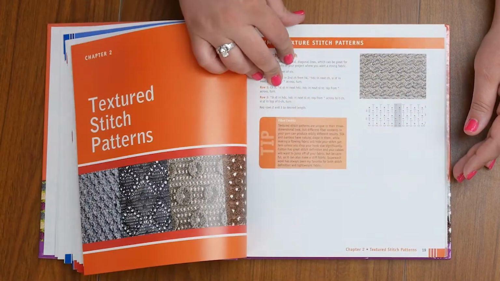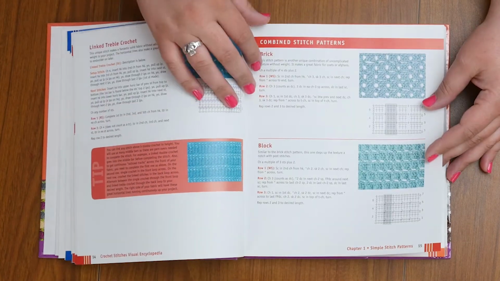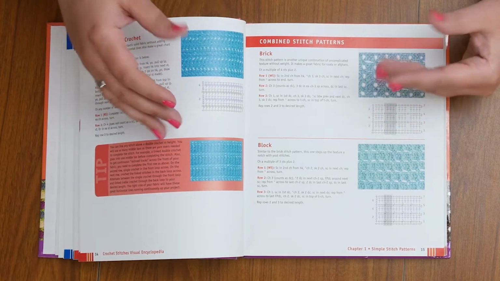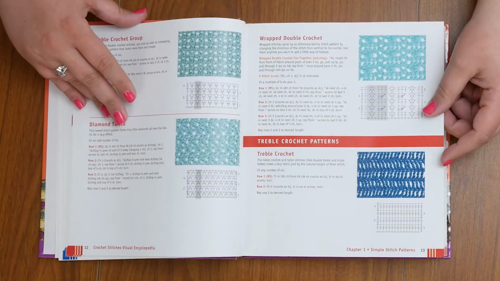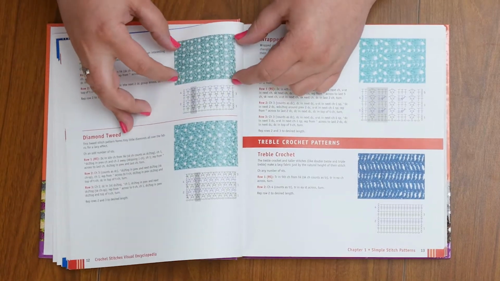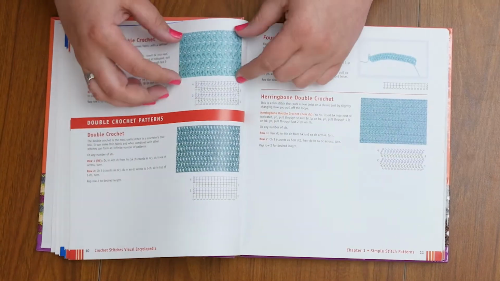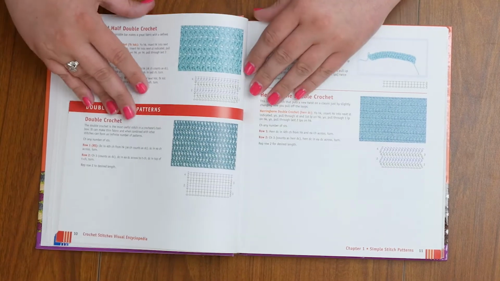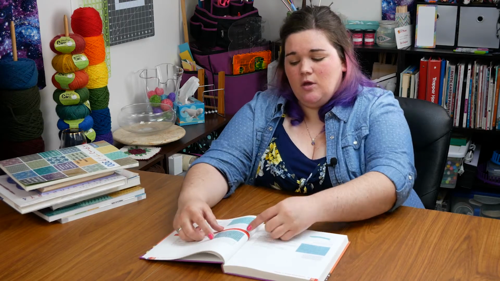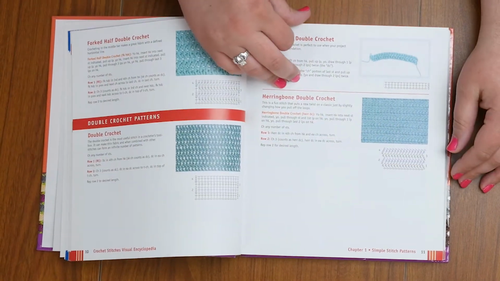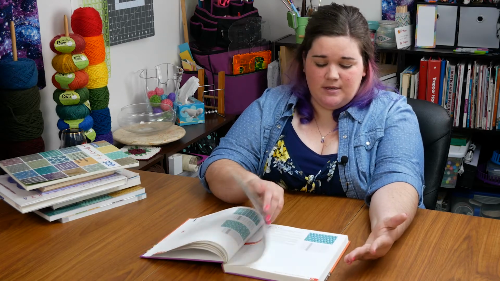So as you go through here, one of the things that I noticed was that some of the pictures are not taken at the same distance, I guess is the best way to describe it. So some of these patterns show a whole bunch of repeats, where others are zoomed in closer and you can see more of the stitch texture and more of the definition. So in this stitch, it's zoomed in a little bit closer and you can see the texture of the stitches more clearly, whereas this, you're really getting a feel for the whole fabric rather than the individual stitches. And so that's a little bit inconsistent throughout the book. Just some of the stitches are zoomed in, some of them are not.